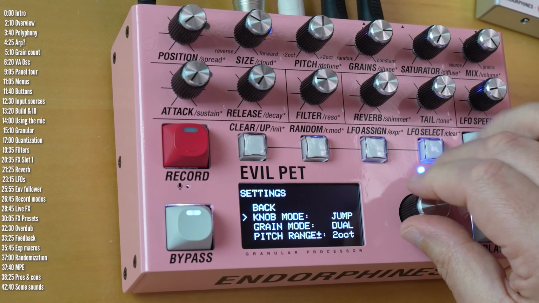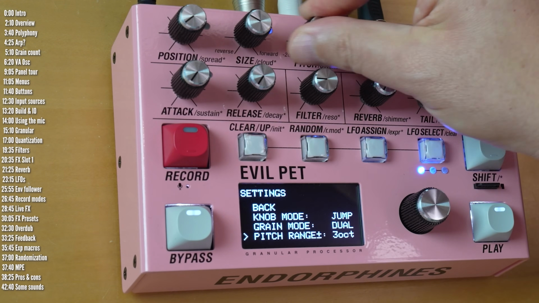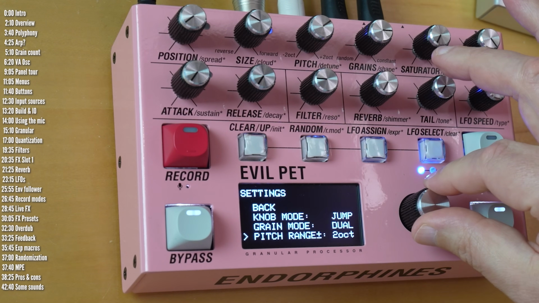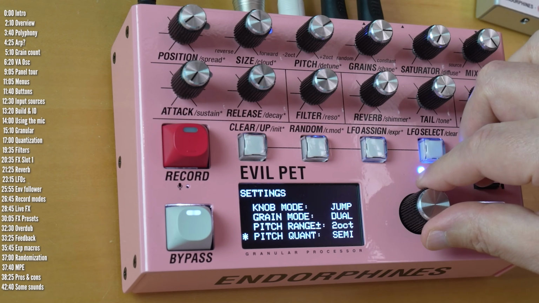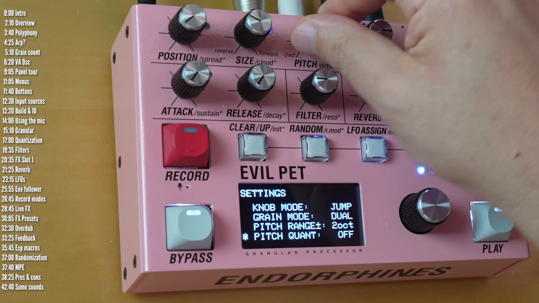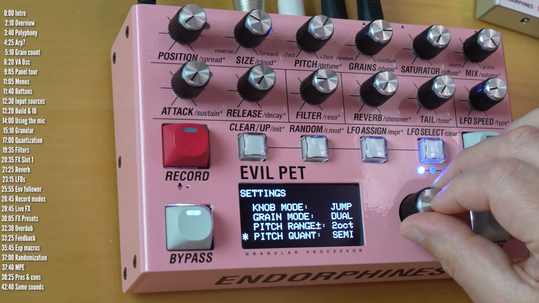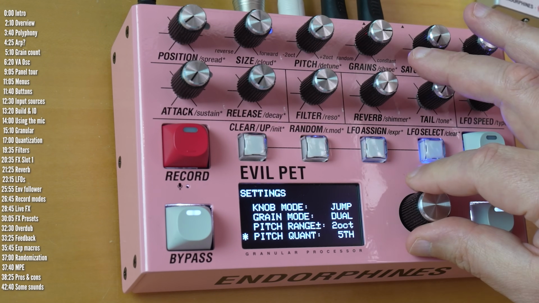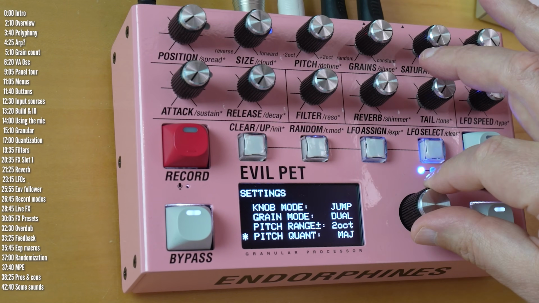Moving on, pitch lets you pitch the grains up to 2 octaves up and down by default, but you can change that in the settings to up to 3 octaves if you like. Let's maybe go for just 2. And you can also set quantization for pitch control. By default, it's semitones, but you can turn off quantization altogether. And there are a few interesting coarse options, for example, full octaves or fifths. And also a few scales.